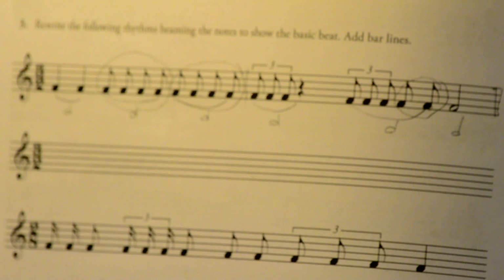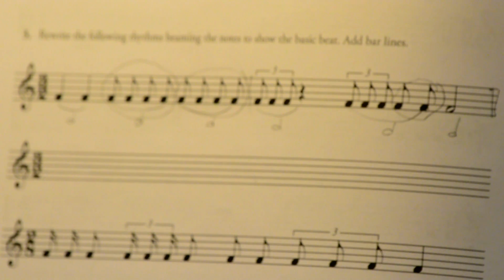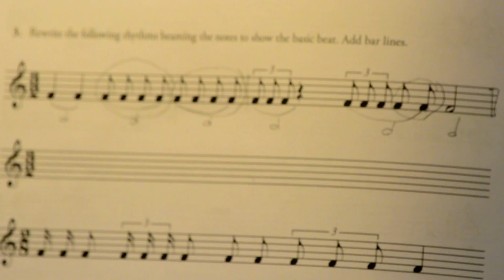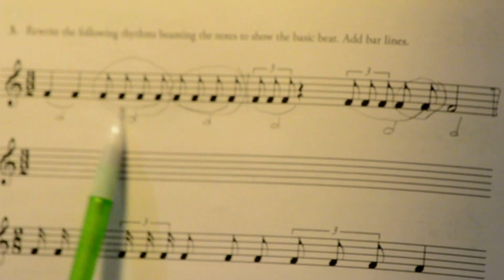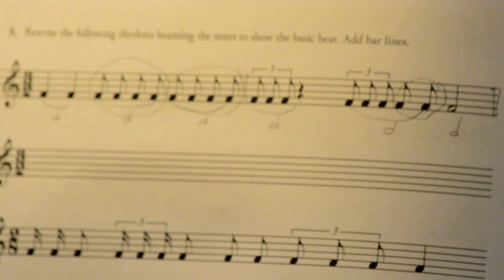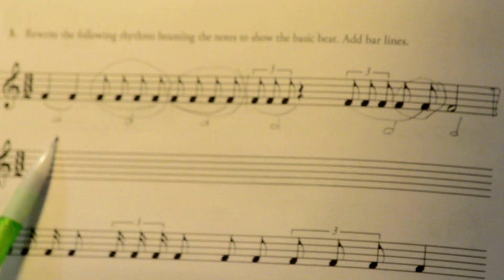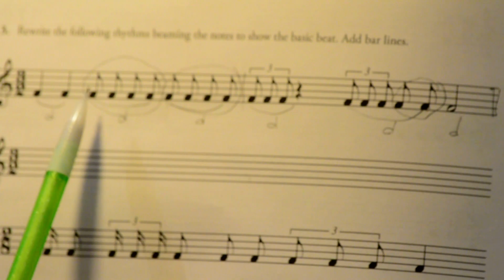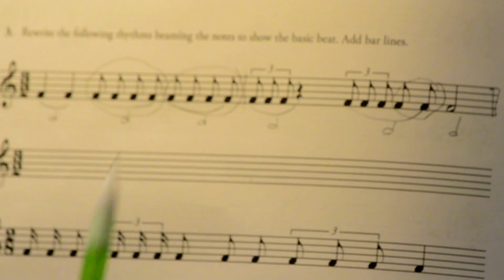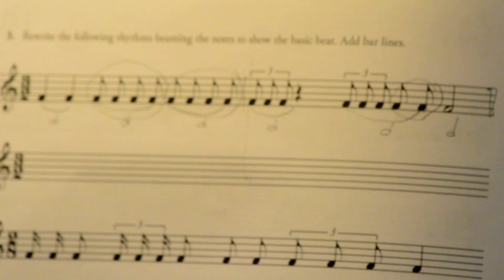So here it says, rewrite the following rhythms, beaming the notes to show the basic beat. Add in the bar lines. So I know that I need 3 half notes. So what I'm going to do is I'm putting smiles under things that equal a half note. That's my first thing. Or sometimes people just circle them. I actually put a smile and a circle in a couple of spots. So 2 quarter notes equal a half note. That's 1. 8th, 8th, 8th, 8th equals a half note. That's 2. 8th, 8th, 8th, 8th equals another half note. That's 3. Poof, bar line.